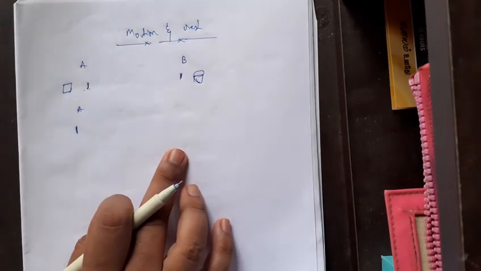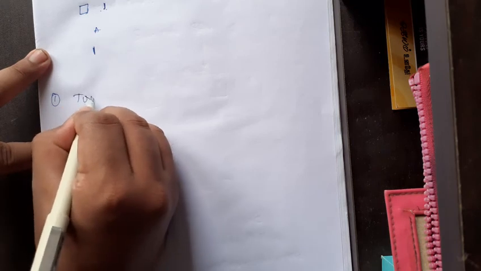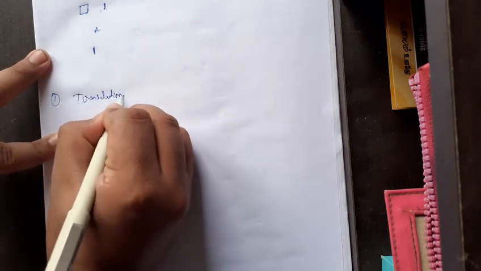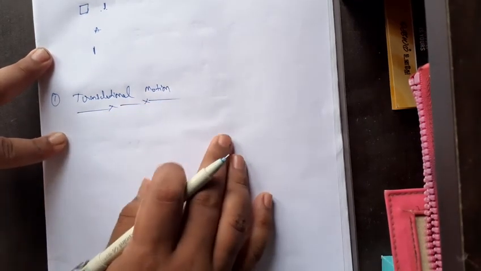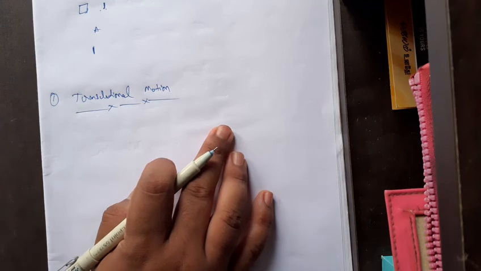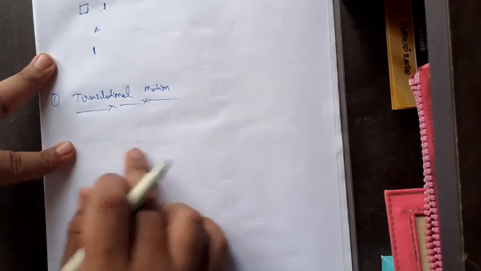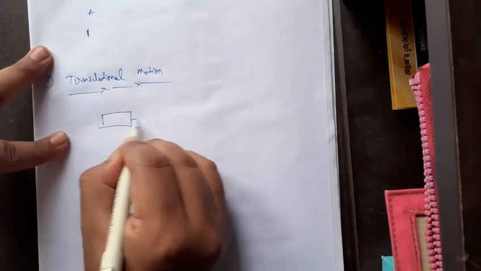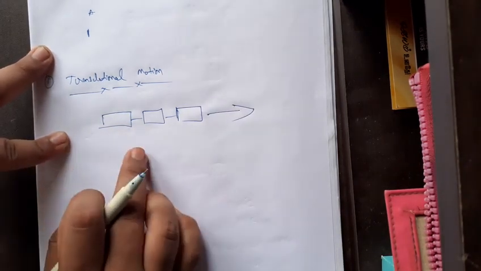Now we are going to see some of the types of motion. First one is translational motion. A translational motion is a kind of motion when all parts of an object move the same distance in a given movement. All parts of an object are moving the same distance. Suppose there is a train and it is moving to one side. This gives rise to translational motion.